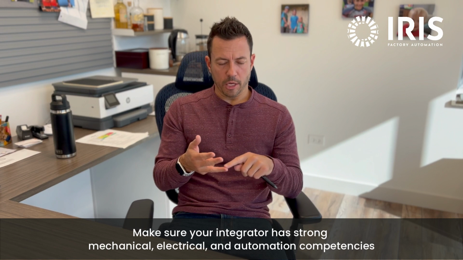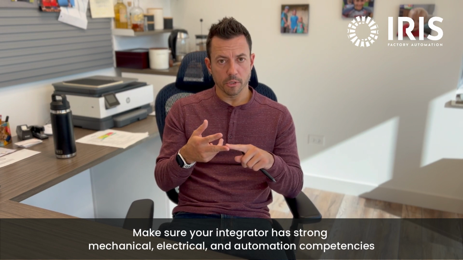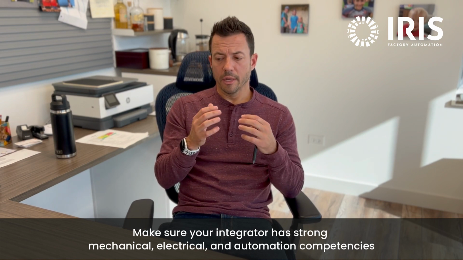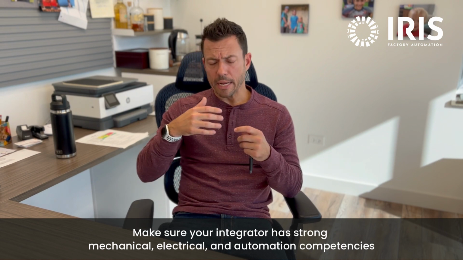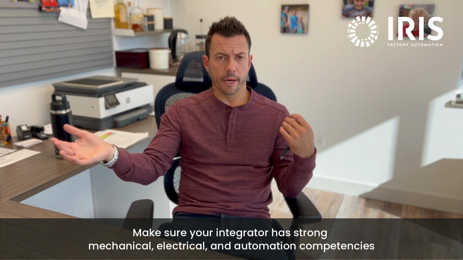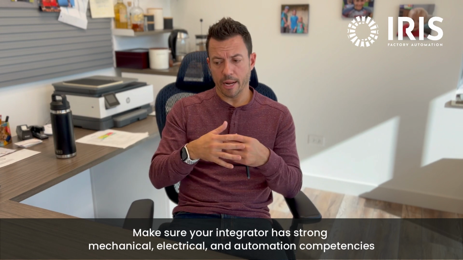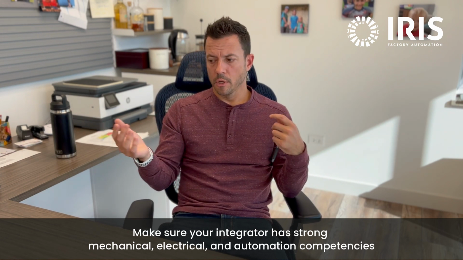So, if you're wanting to pick a good machine vision integrator, make sure they have strong mechanical competencies and strong electrical and strong automation competencies. Make sure they know how to take that system and integrate it into your line upstream and downstream, so it's not actually causing more problems.